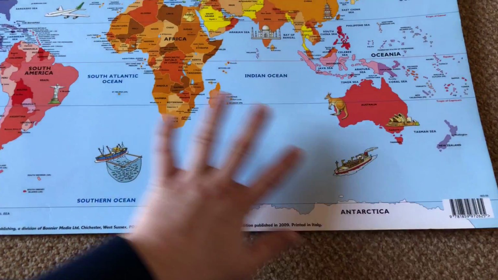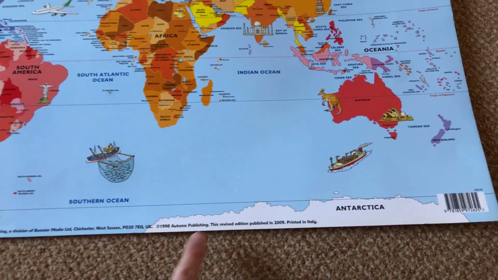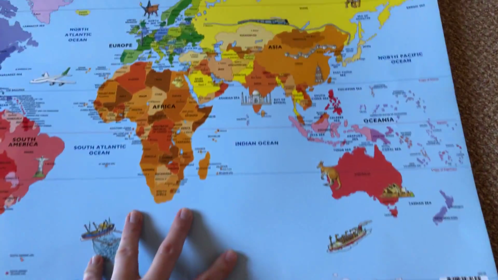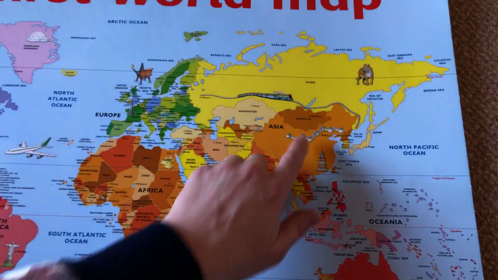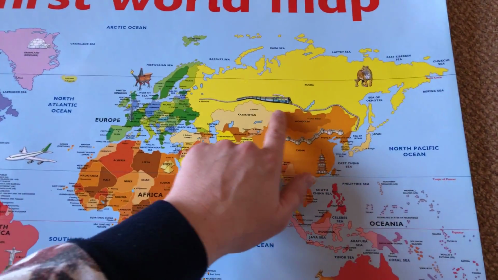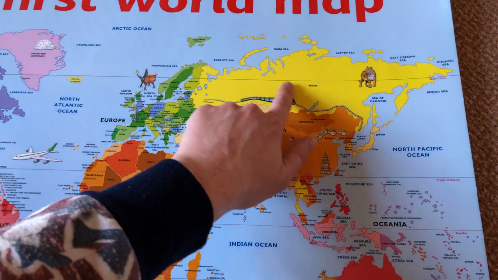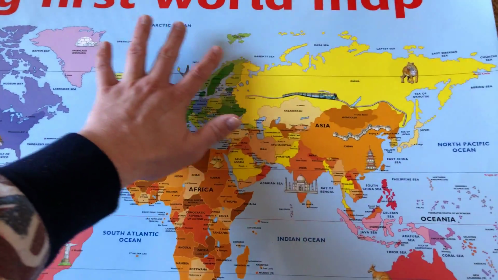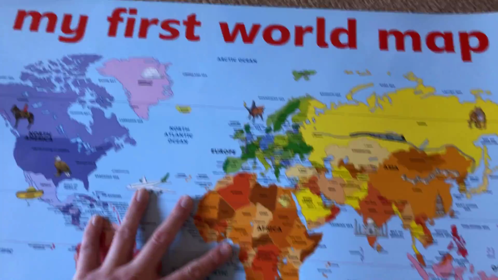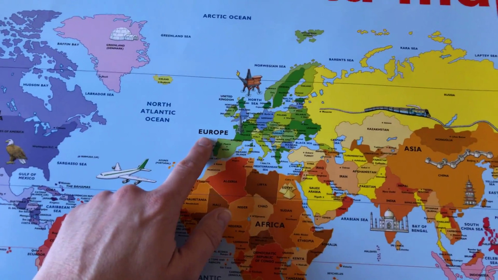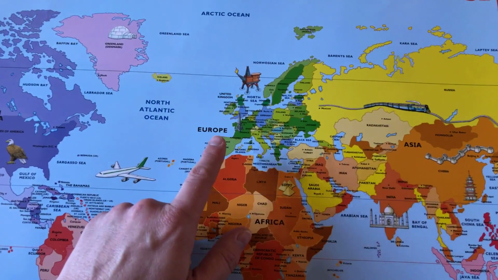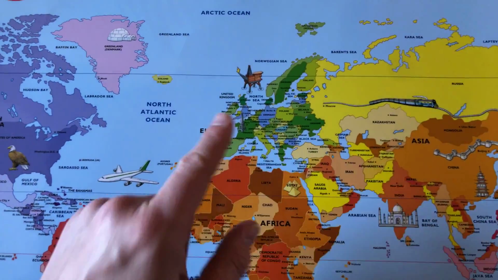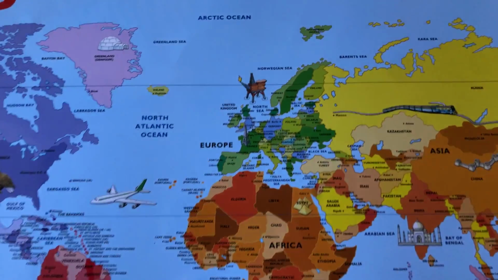We've also got Antarctica, haven't we? Antarctica down here. And then we've got Asia, which is all of this over here. And then look over to the greener area, we've got the continent Europe. So Europe is made up of lots and lots of countries, and our country is in Europe.